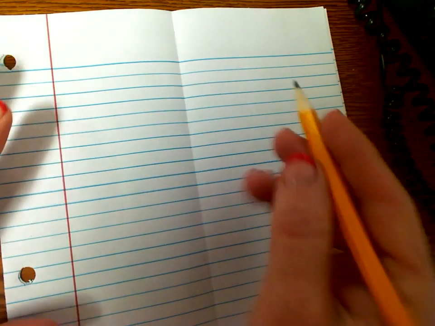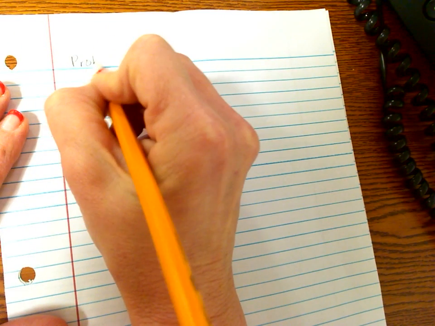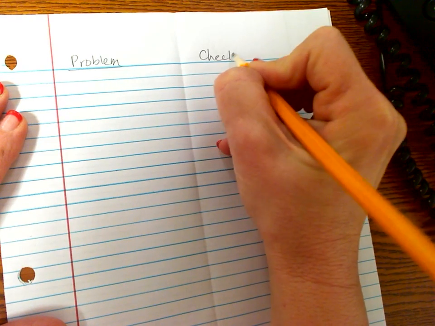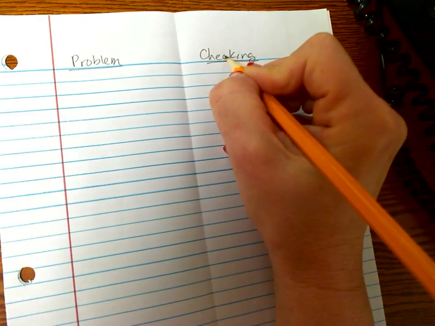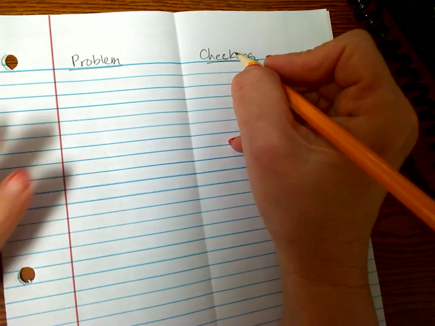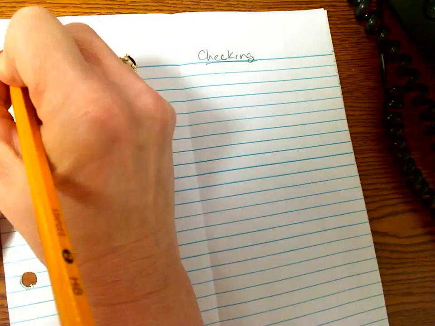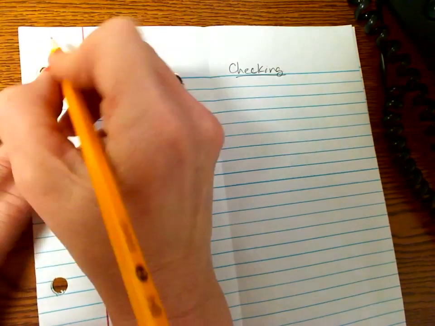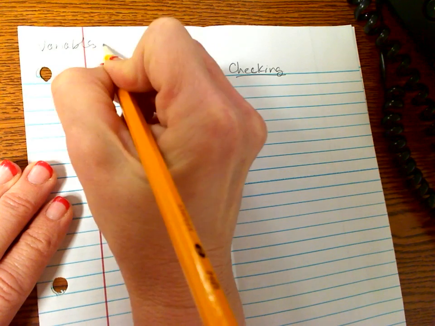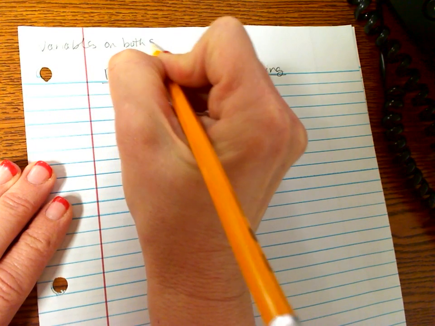Okay, this is for Math 8. This is variables, solving equations with variables on both sides. First of all, get out your notebook paper. So the same thing, you're going to do problem and then checking. And this is going to be solving equations with variables on both sides. And put up here so you know what you're talking about, variables on both sides.